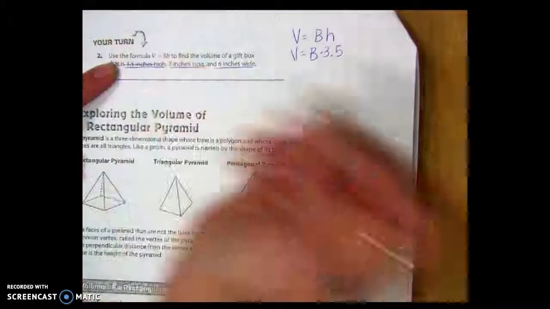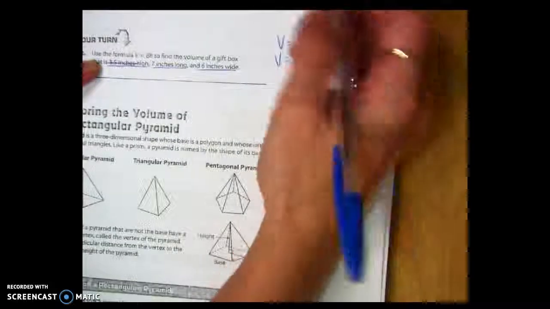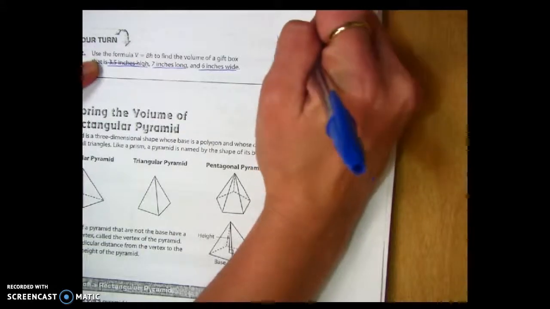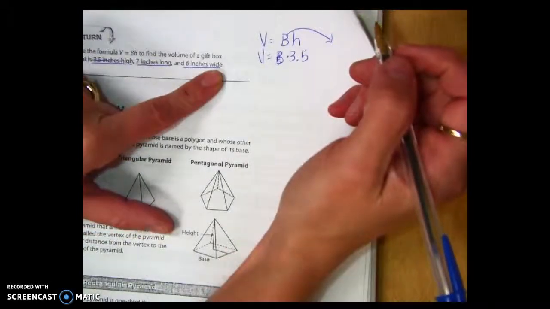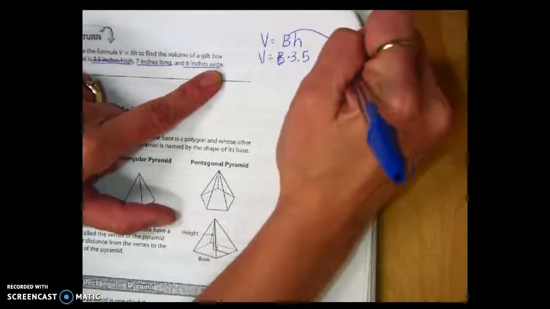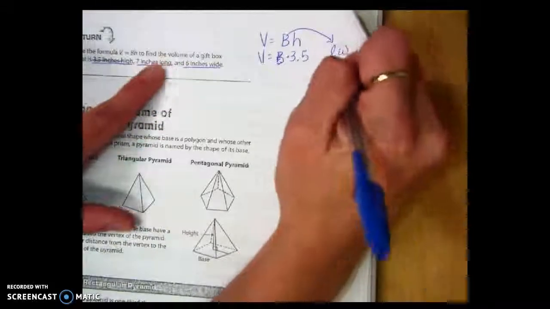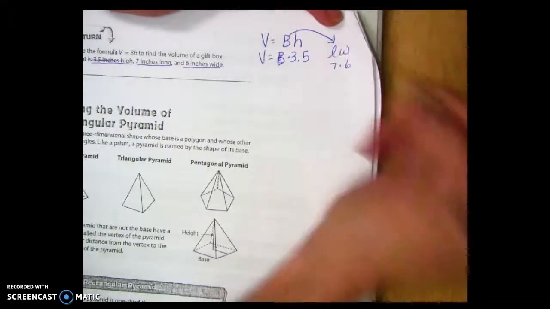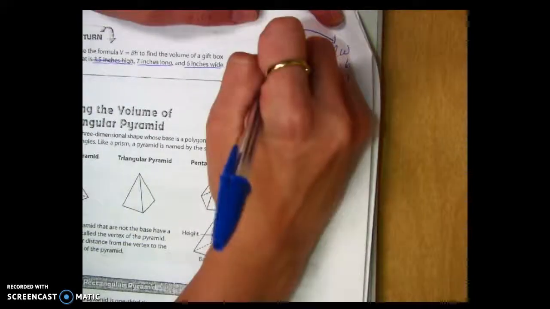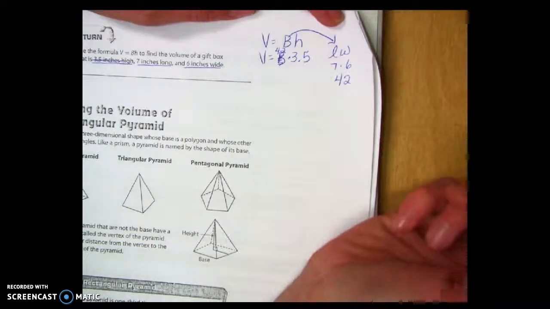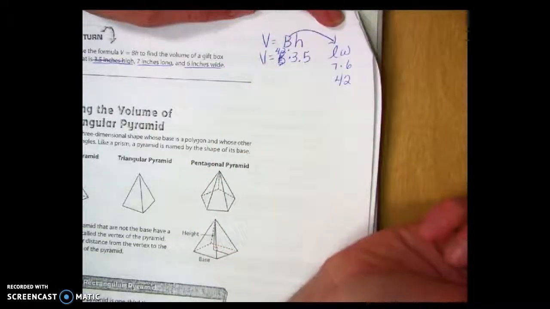And I'm done with that, so I'm going to mark it off. Now I shouldn't have put that right there. So I'm going to go off to the side and find the area of the base. It's a rectangle, and notice they tell me how long it is and how wide it is. So I'm going to use length and width. So that would be 7 times 6. So the area of the base is 42.